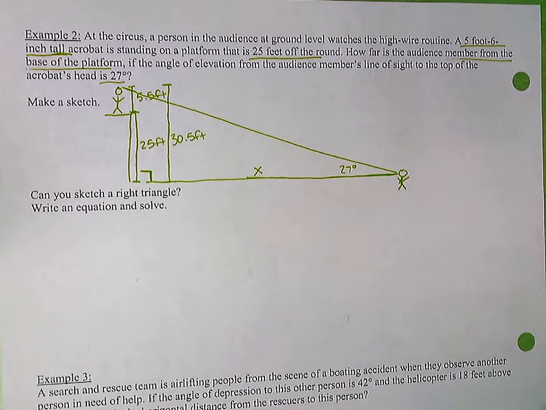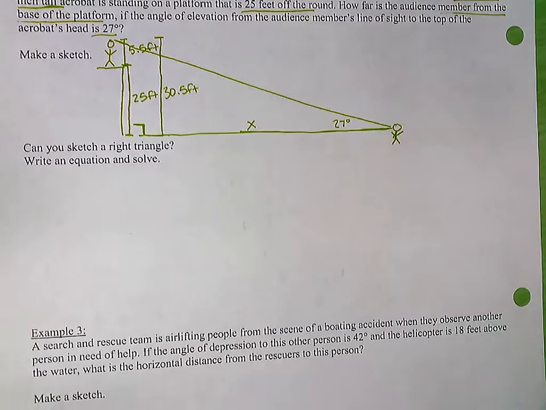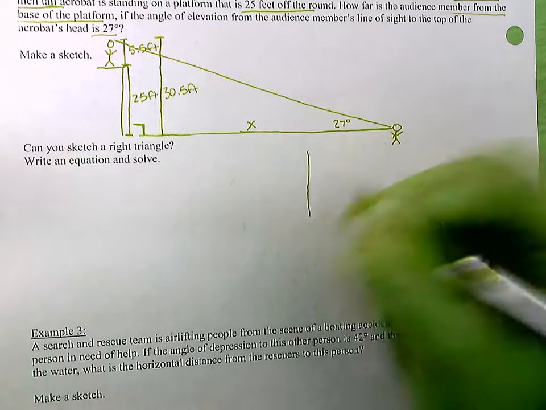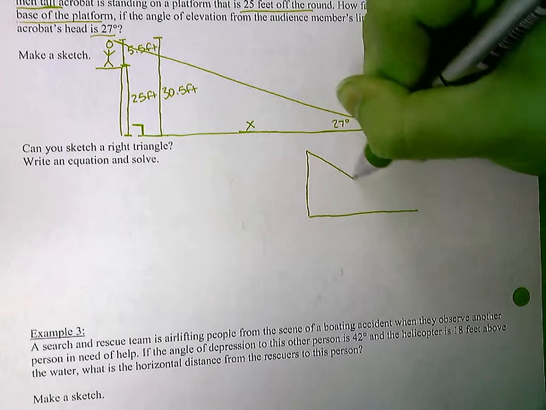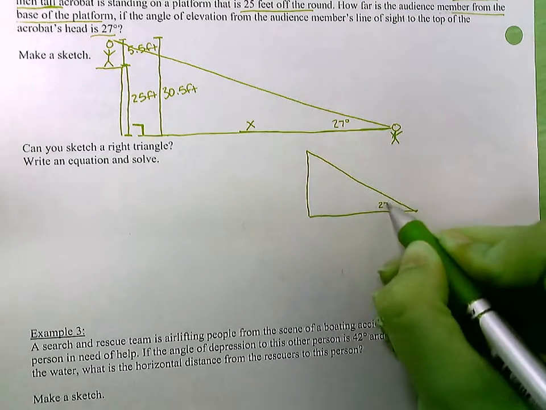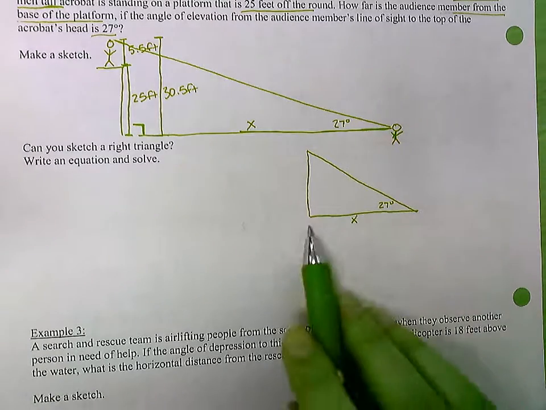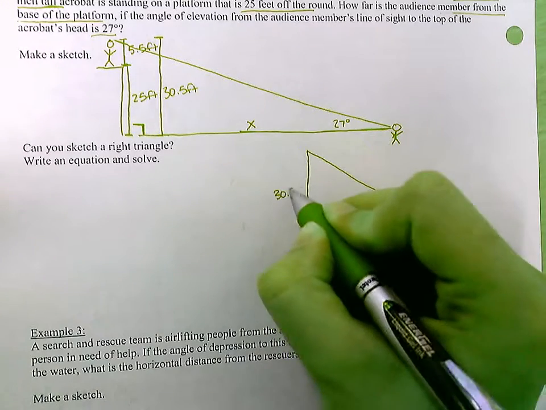Okay, and again, if you don't need to draw the triangle again, you don't have to. I do just so it's easier to look at. So I have my right triangle here. I know this angle is 27 degrees. I'm looking for this side, and this entire length to the left there is 30.5 feet.